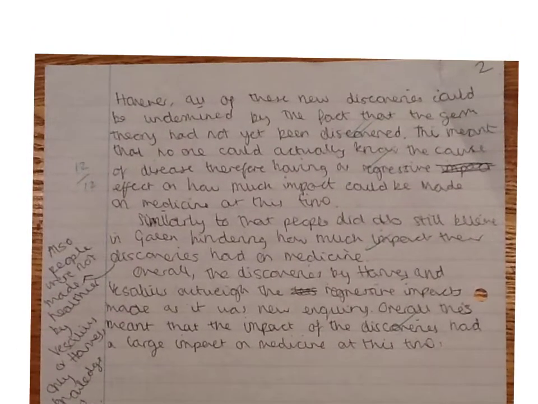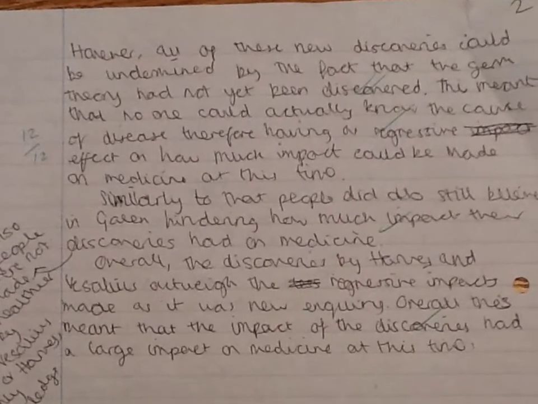Then we have the however section. That's all in the certainly section, arguing there was an impact. However, all these new discoveries could be undermined by the fact that the germ theory had not yet been discovered. This meant no one could actually know the cause of disease, therefore having a regressive effect on the impact that could be made on medicine at this time. Similarly, people did still believe in Galen, hindering, there's that word used this time, hindering how much impact the discoveries had on medicine. And then the judgment repeated at the end.